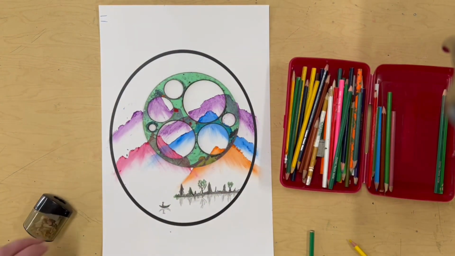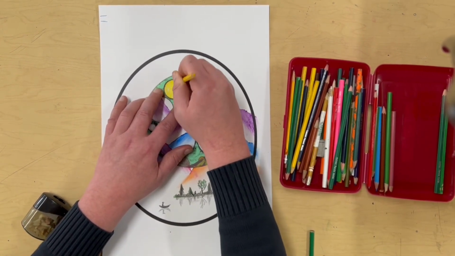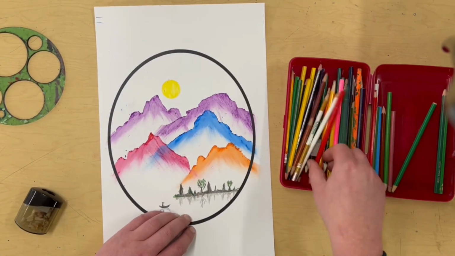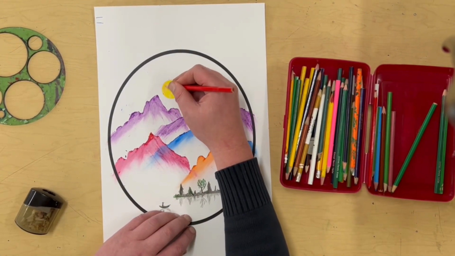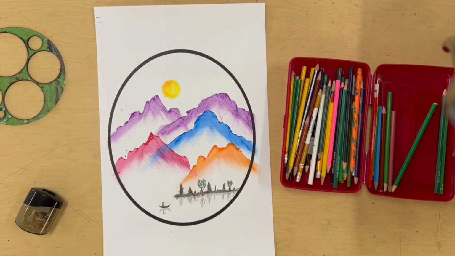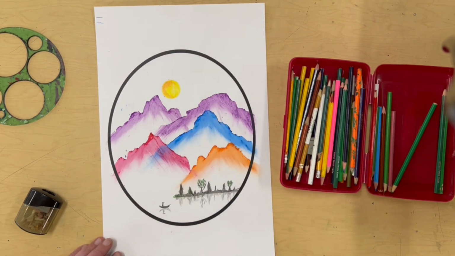Now, how about something in the sky? I am going to use this other stencil I have to make a circle for a sun. If you have a stencil like this, you could use it, but you could also just trace anything, a bottle cap or something round that you have around the house or in school to make your sun. I'm tracing it with the yellow, and then I think I'm going to add a little bit more red to give it some more dimension.